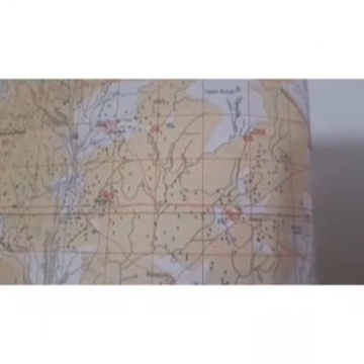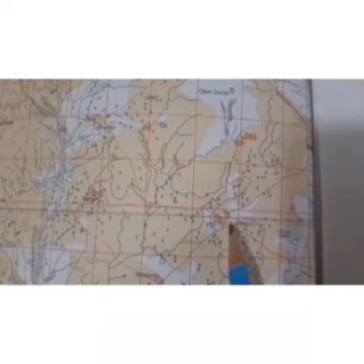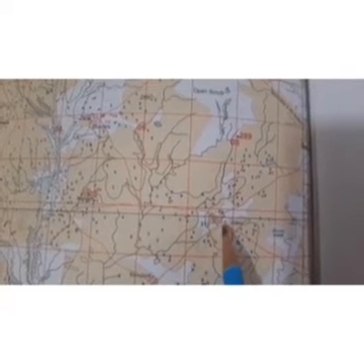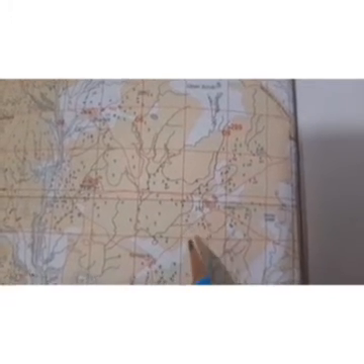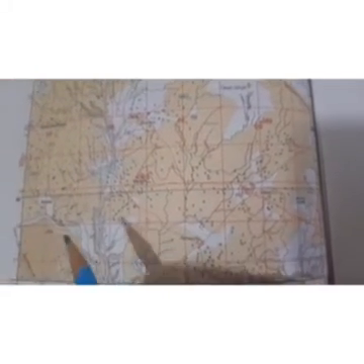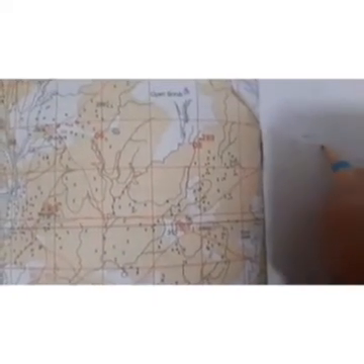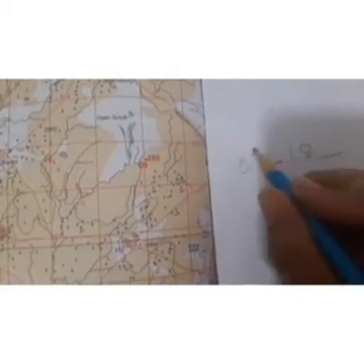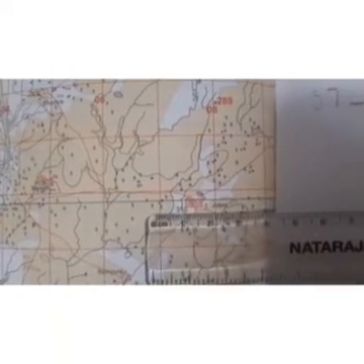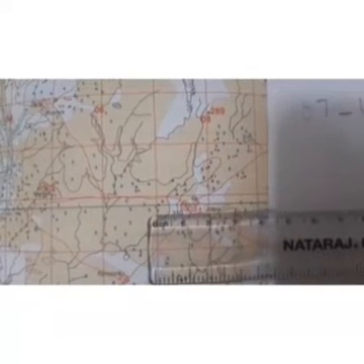Okay, now let's see how to find out the six-figure grid reference of this temple, which is at the southeastern of Jolpur, right? So this is the temple and this is your grid square. So four-figure grid, we know that is 0718. That is 07 space 18. So this is your four figure grid. Now let's find out the six figure grid. So you're going to put your scale like this, right? So you are going to count the bars.